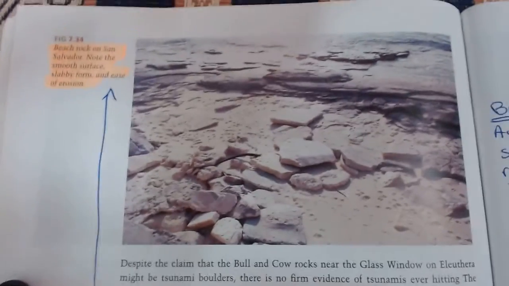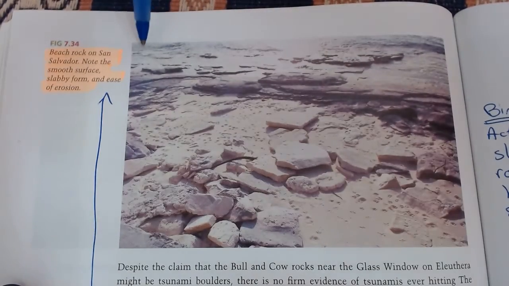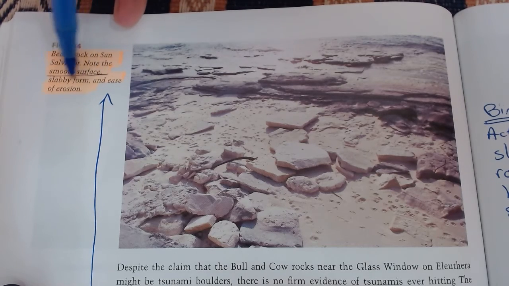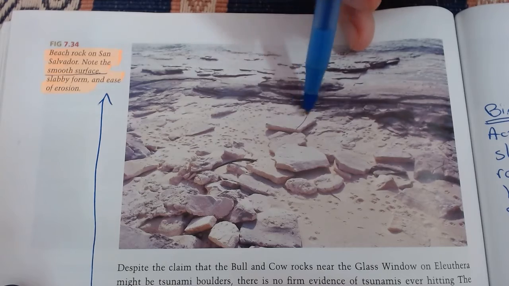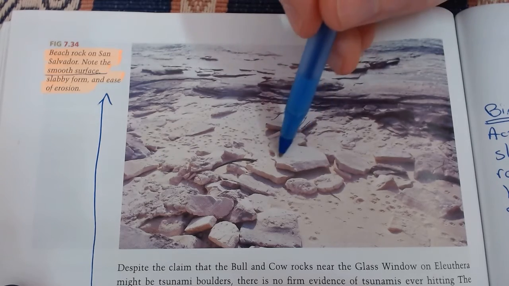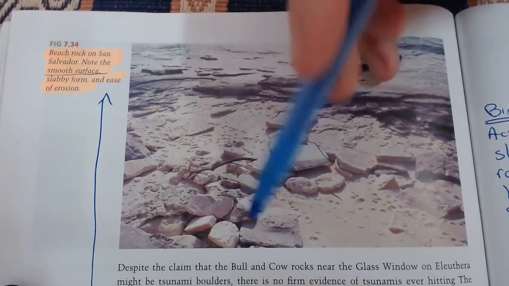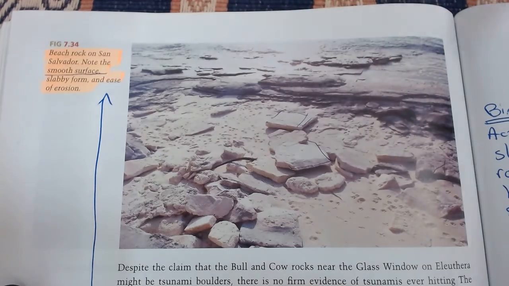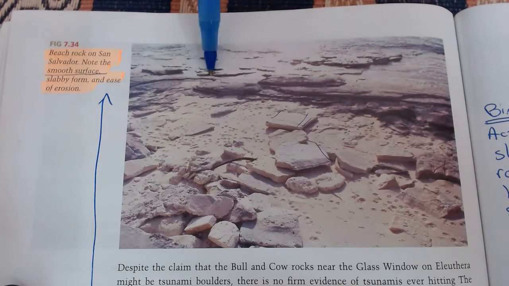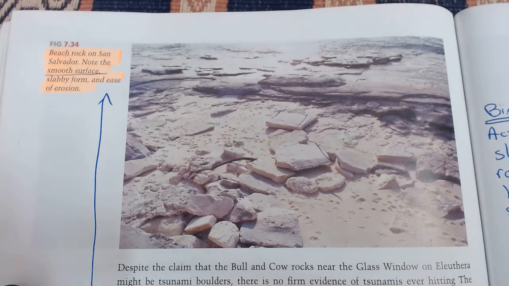Here's a picture of it on the coastline in Sansal. Note the smooth surfaces and the straight edges. You can see this is almost a perfect square piece. We've got very straight edges all along here, and it naturally breaks up into slabs. You can see more of it here out on the edge of the sea.